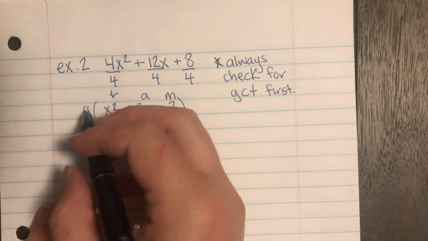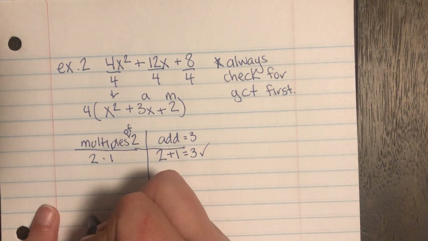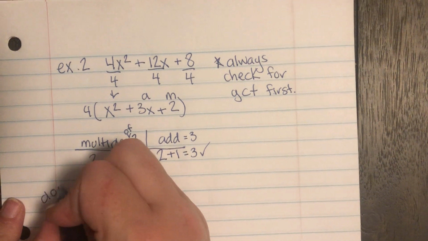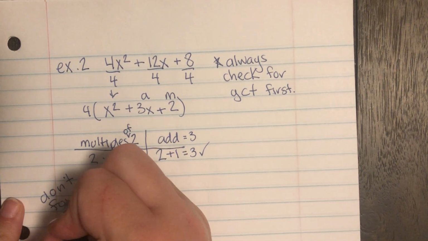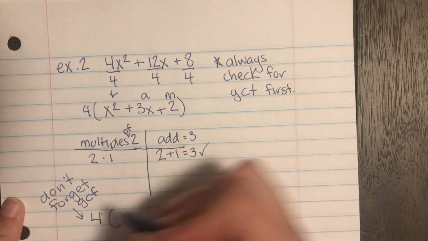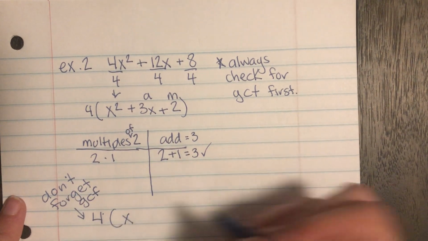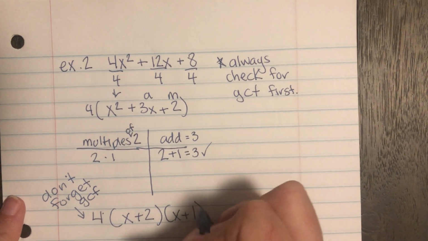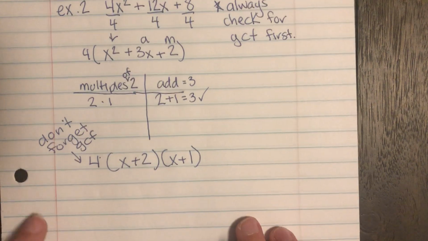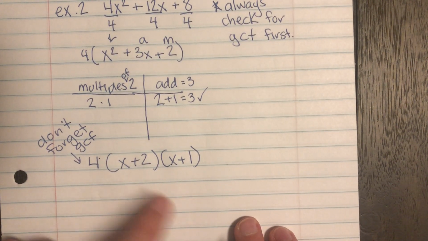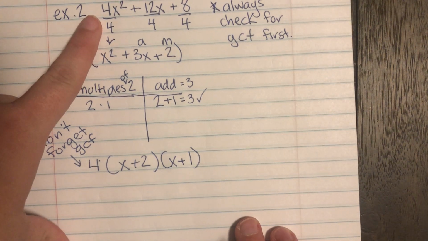So then we're going to rewrite our equation. Our final answer, again, GCF in the front. Don't forget GCF. And then we're going to rewrite it with our 2 parentheses: x plus 2, x plus 1. Done. And if we wanted to, we could go back and check it and make sure that this multiplies fully to give us 4x squared plus 12x plus 8.